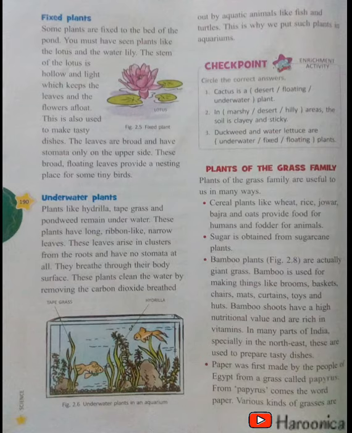Fixed plants. Some plants are fixed to the bed of the pond. You must have seen plants like the lotus and the water lily. The stem of the lotus is hollow and light, which keeps the leaves and the flowers afloat. This is also used to make tasty dishes. The leaves are broad and have stomata only on the upper side. These broad floating leaves provide a nesting place for some tiny birds.